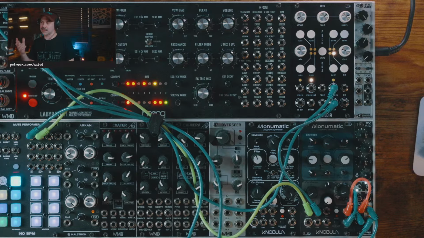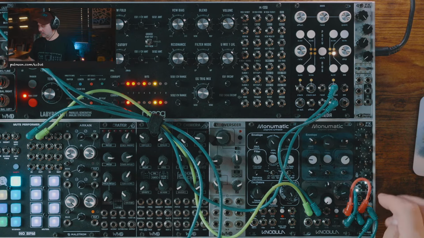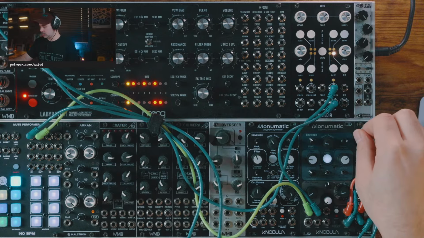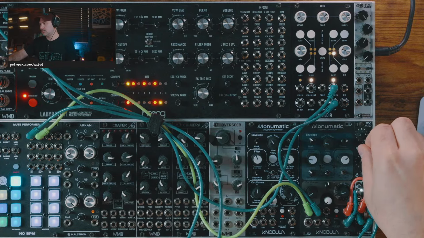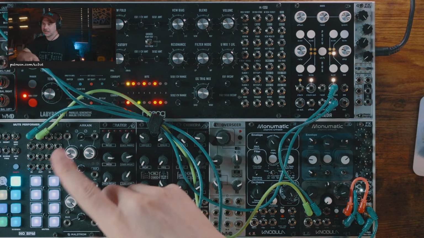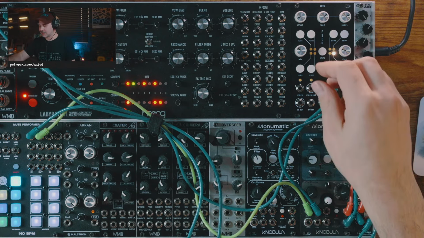And this is honestly where I really like to play with it. It's just 3 modules, essentially. I mean, we've got a couple more plugged in here, but honestly, this is doing all the work.